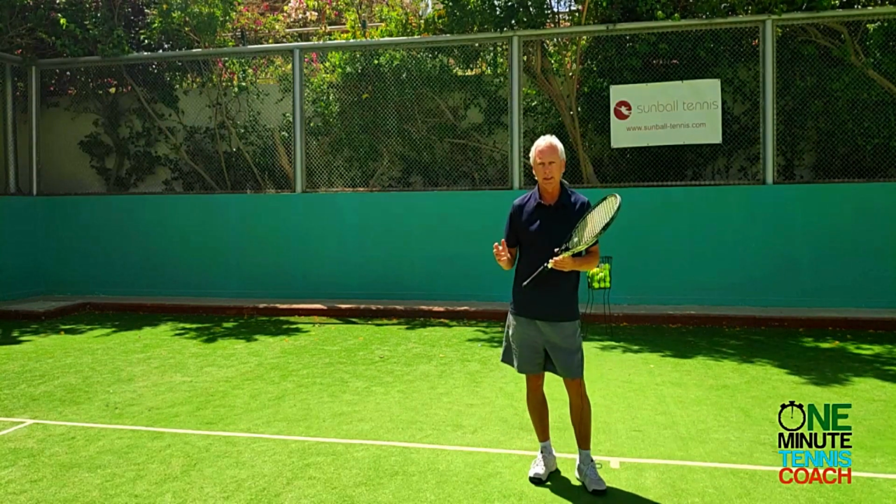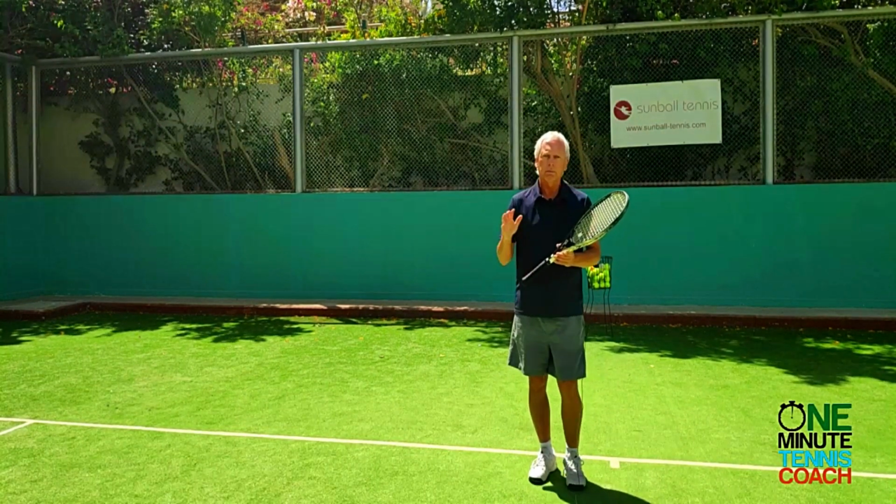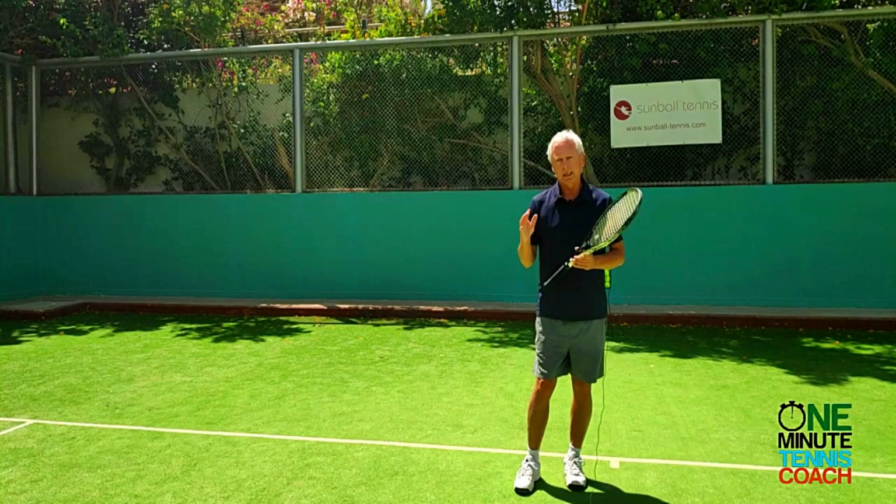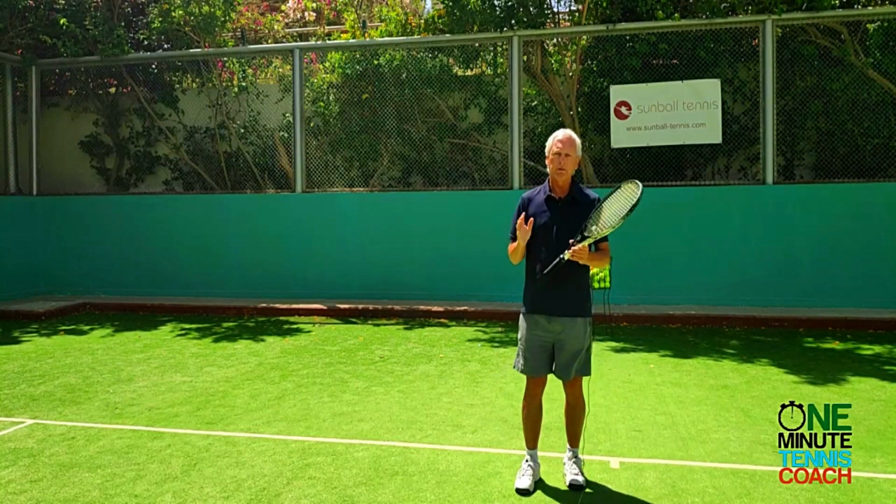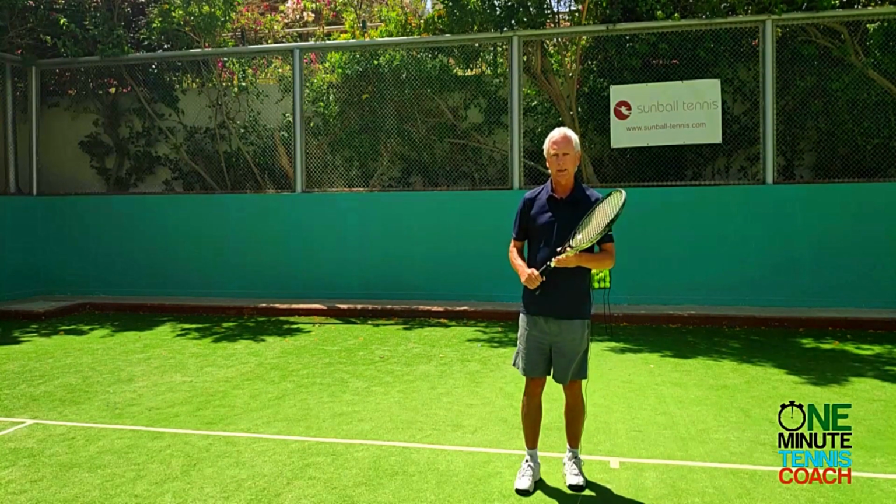Players that I've worked with over the years, when they can apply this strategy, then people that they usually level with, they start beating regularly 6-3 and 6-2. It's a very, very good way of applying your tennis game.